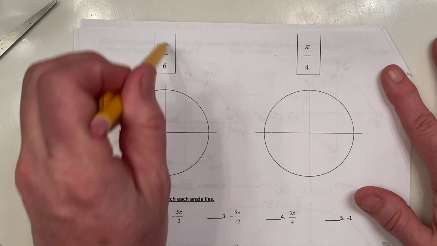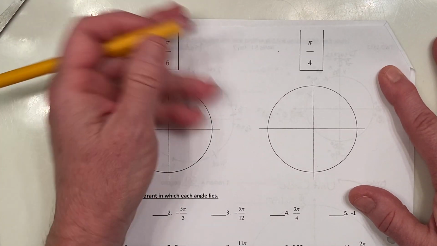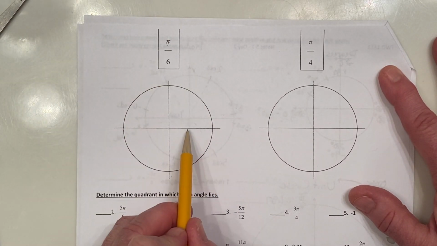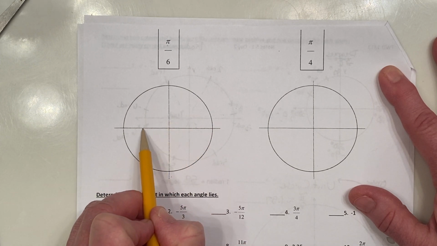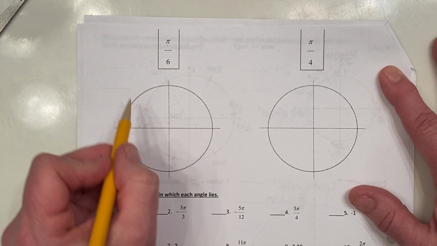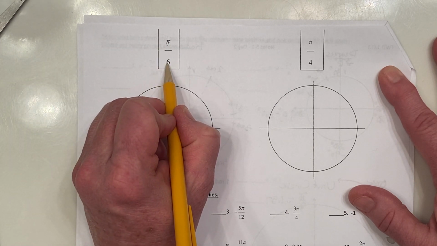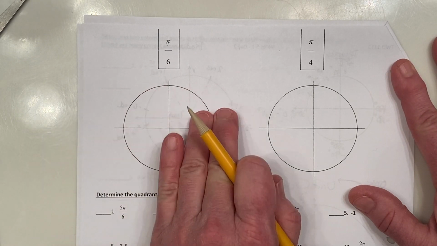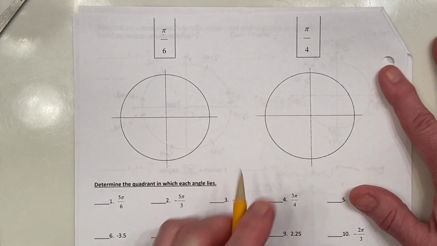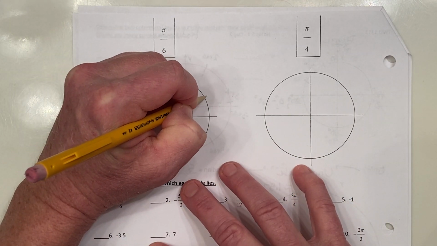Well, for pi over 6, I want to create a pi over 6 circle. That is, I want to section off pi, which remember, all the way around is 2 pi. So pi is just the top half of the circle. I want to take pi and divide it into 6 equal sections. Well, 6 equal sections mean that I'm going to have 3 equal sections in quadrant 2 and 3 equal sections in quadrant 1. So I'm going to go ahead and mark off those little tick marks, best I can, eyeballing it.